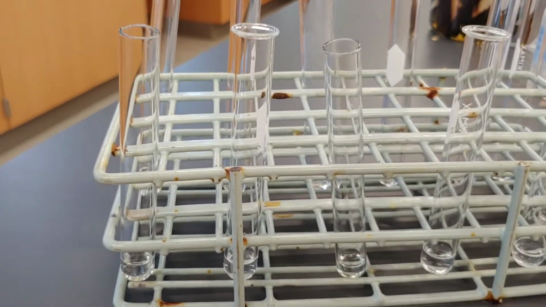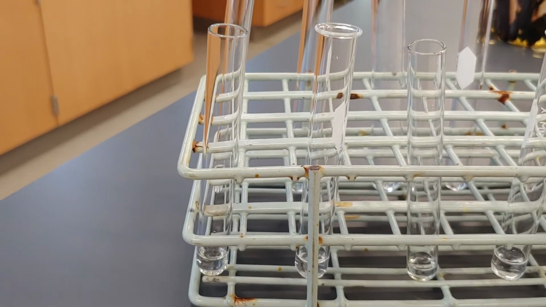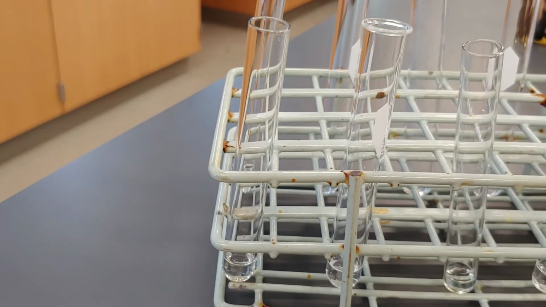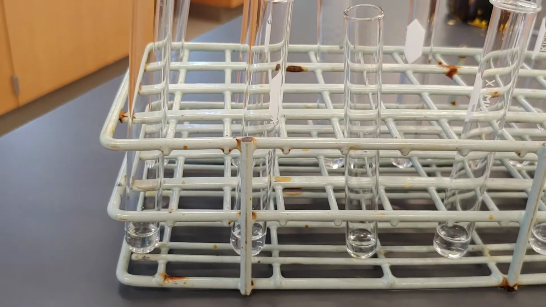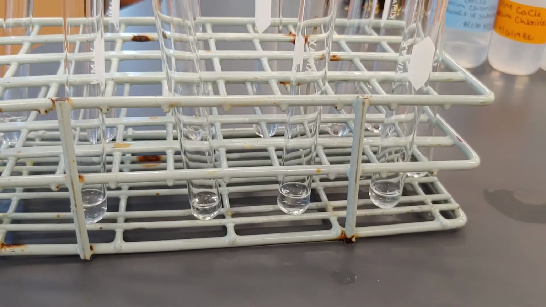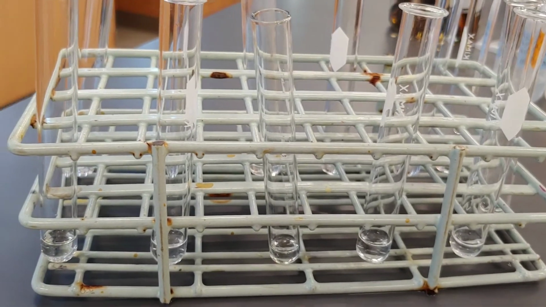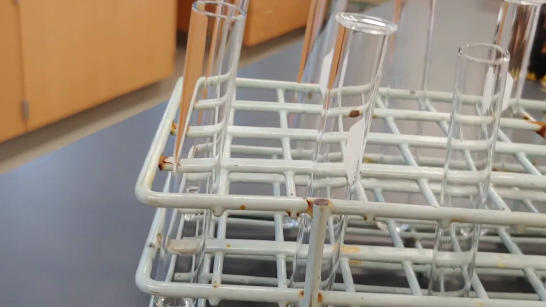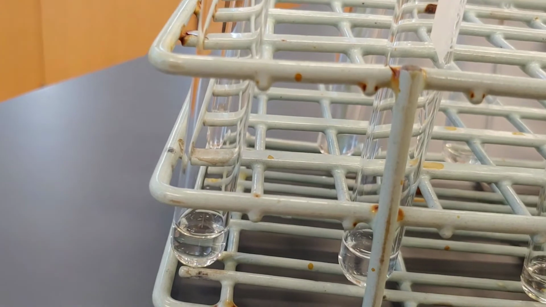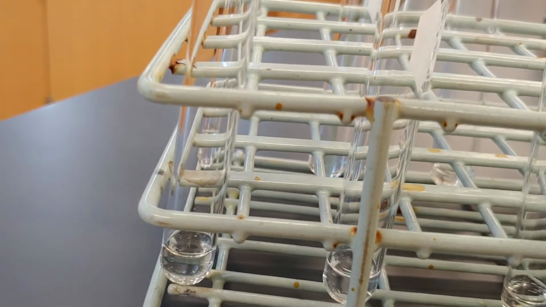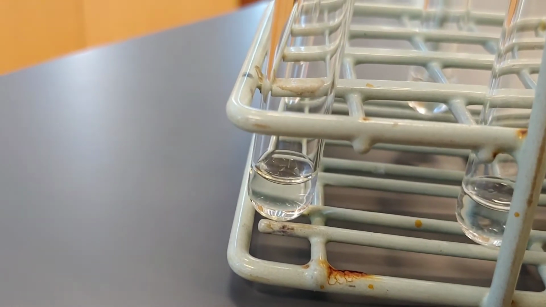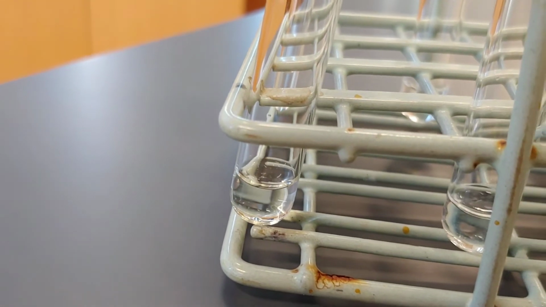All right, I have these same 6 samples of barium, calcium, lithium, potassium, sodium, and strontium in fresh test tubes. And now to each of those, I'm going to add a few drops of ammonium phosphate. So ammonium phosphate into the first one. So this is the barium.